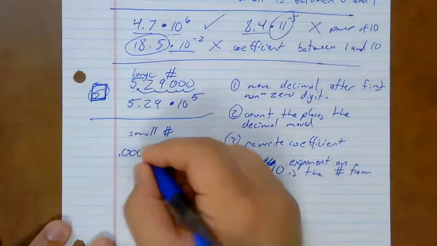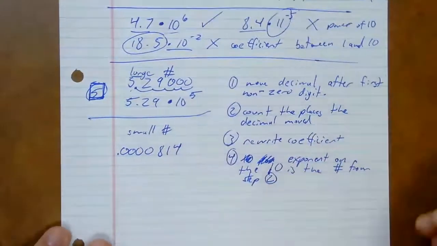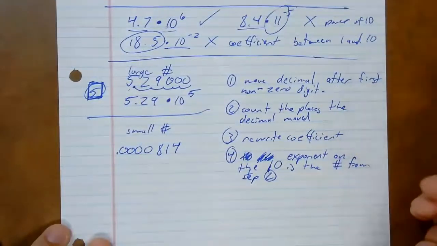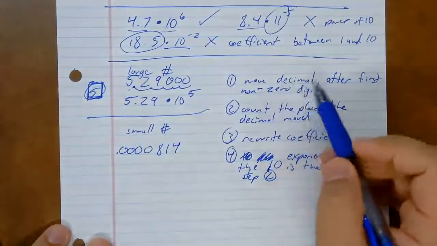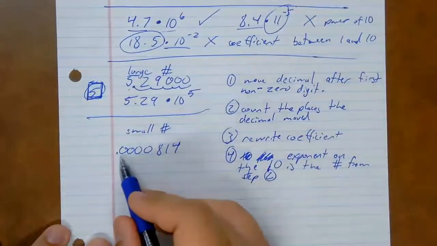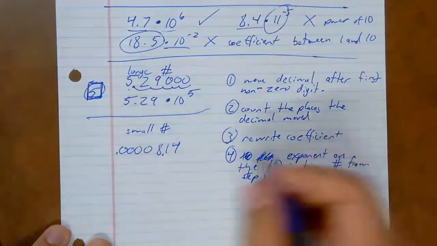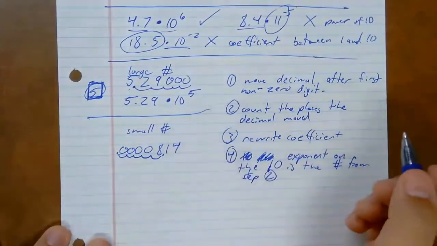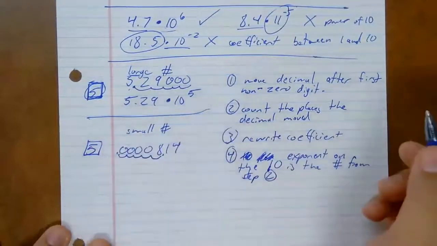Let's take a look at a small number. Let's say we have 0.0000814. Okay, this is a small number, so we know we're going to have a negative exponent. Let's move the decimal after the first non-zero digit. Again, working from left to right, our first non-zero digit is 8. How many places do we move it? 1, 2, 3, 4, 5. We're going to keep that off to the side.